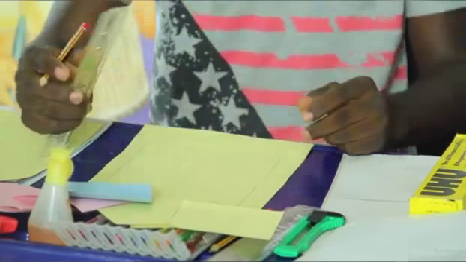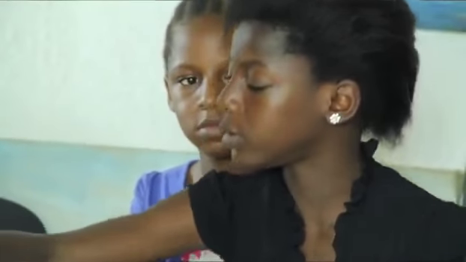Are you going to cut it after writing? Yeah, after constructing the letter, we're going to cut it out of the card. Can she try like to do what you just did? Yeah, she can try.